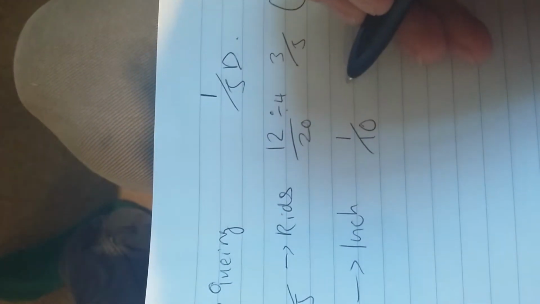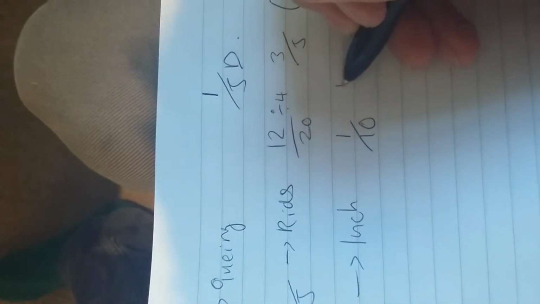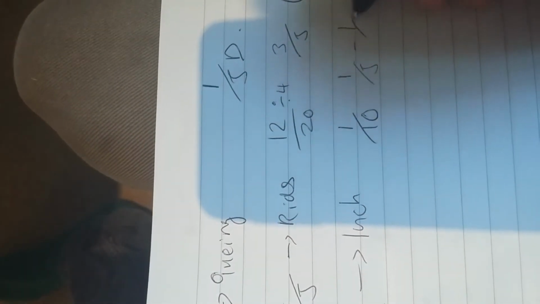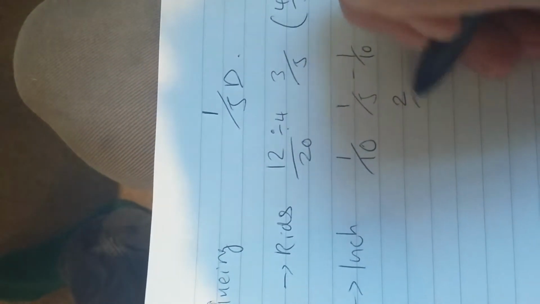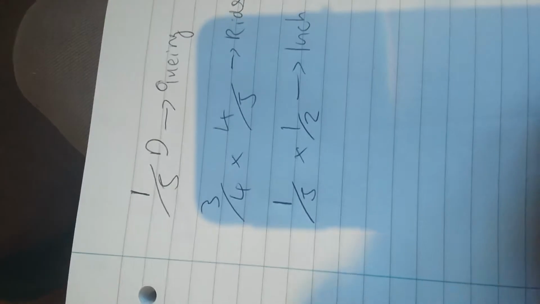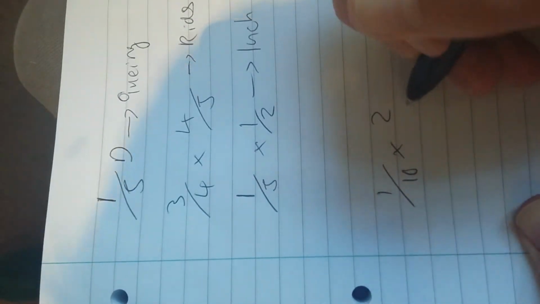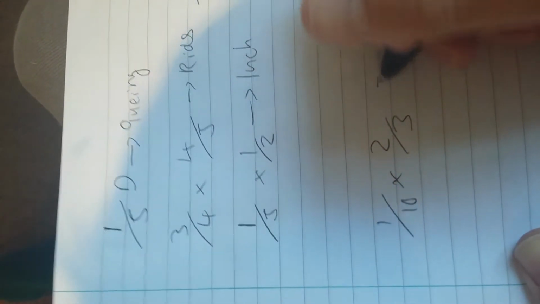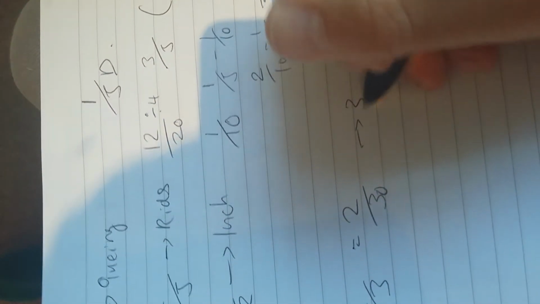So the remainder of the day not accounted for still is a fifth minus a tenth, which, if we write that below, is 2/10 minus 1/10. So we've got a tenth of the day unaccounted for. And a 3D cinema took up 2/3 of the rest of the day. The rest of the day is a tenth times 2/3, and we get 2/30, which is the 3D cinema.